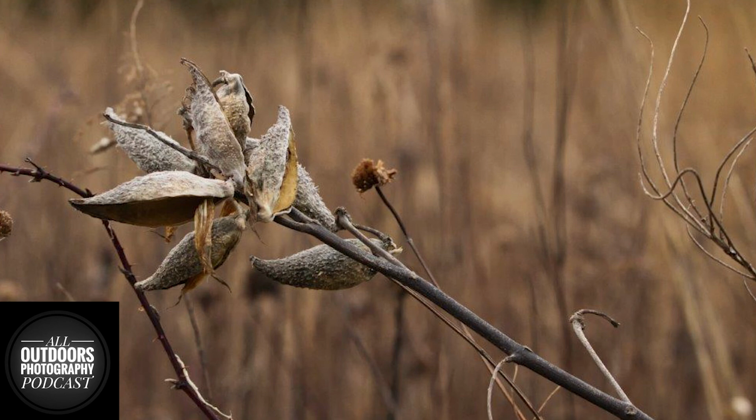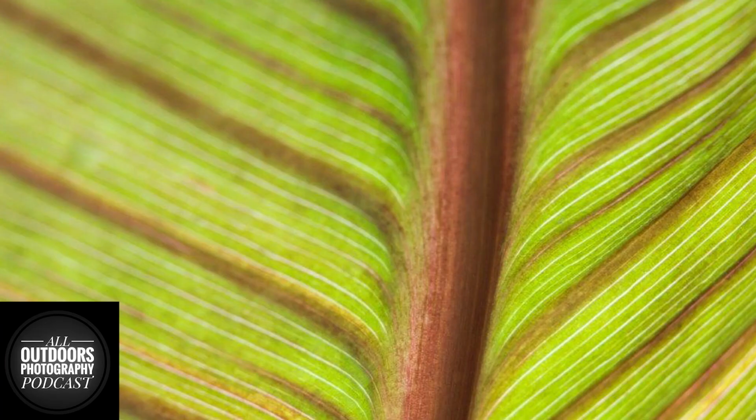Is there anything else you want to add about focal length? I think I covered quite a lot. I mean, I don't think so. Is there a favorite focal length or kind of range you prefer?